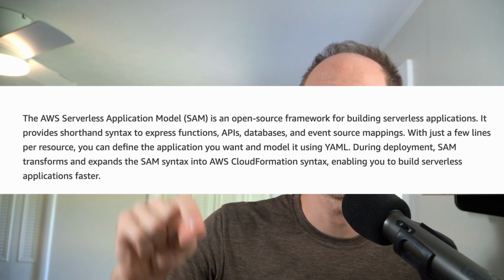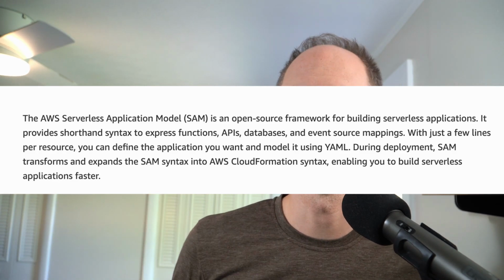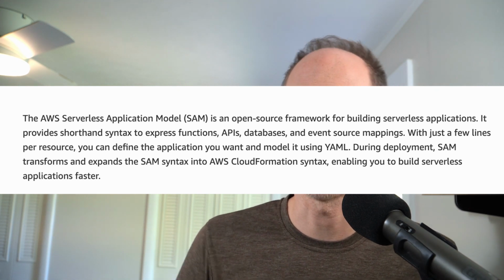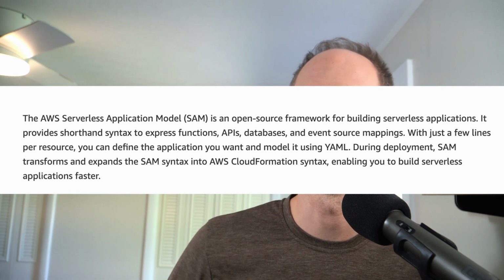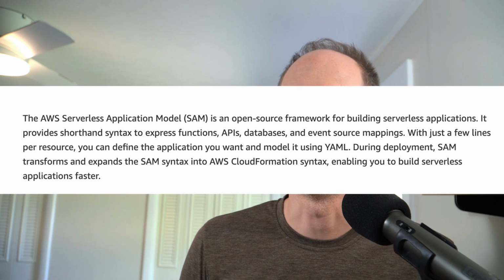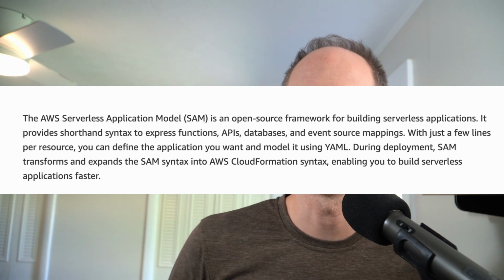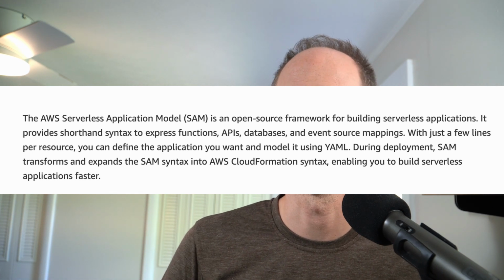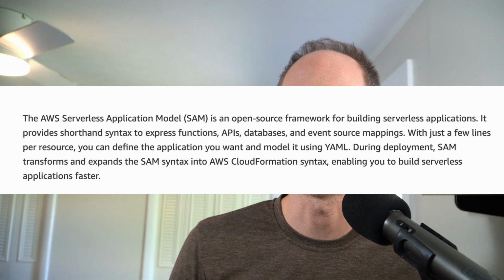There was a time where I did that, but I've since learned about a great AWS application called SAM. Yes, SAM. What is SAM? Well, I'll give you AWS's definition. The AWS Serverless Application Model, SAM, is an open source framework for building serverless applications. It provides shorthand syntax to express functions, APIs, database, and event source mappings. With just a few lines per resource, you can define the application you want and model it using YAML. During deployment, SAM transforms and expands the SAM syntax into AWS CloudFormation syntax, enabling you to build serverless applications faster.